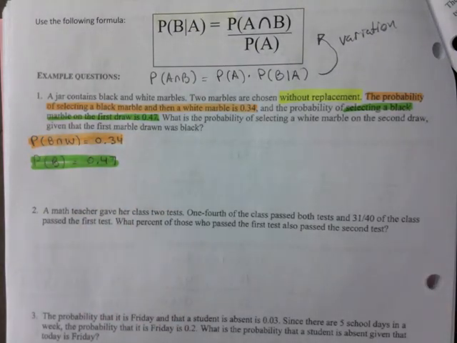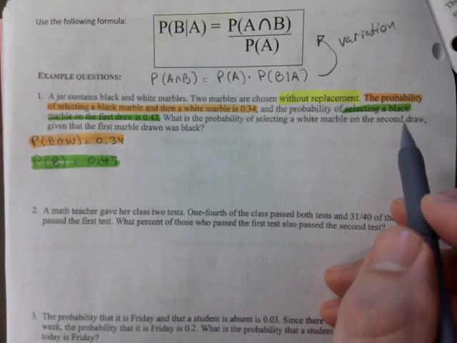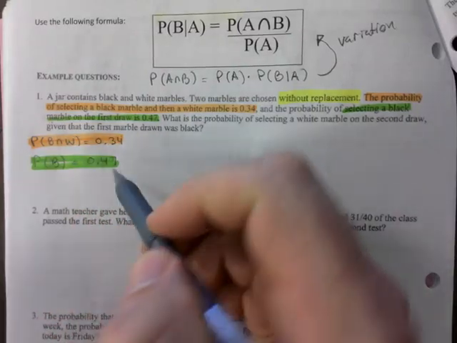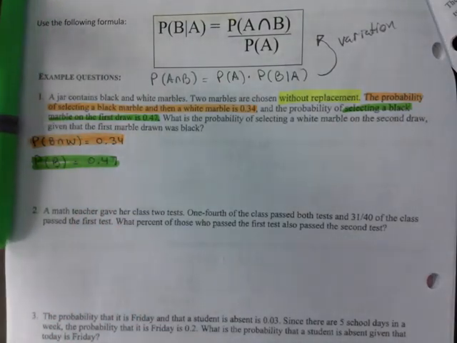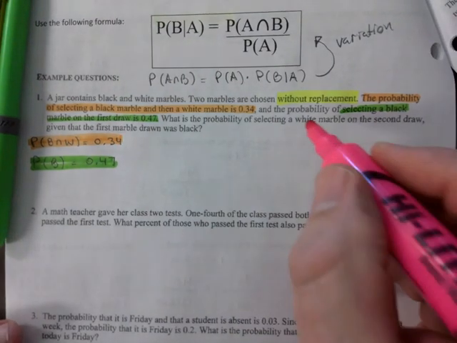All right. What is the probability of selecting a white marble on the second draw, given that the first marble was a black marble? How would you rewrite this using the notation we've been studying here?